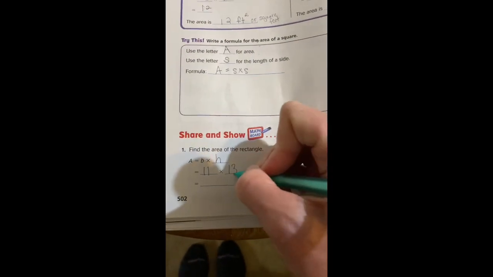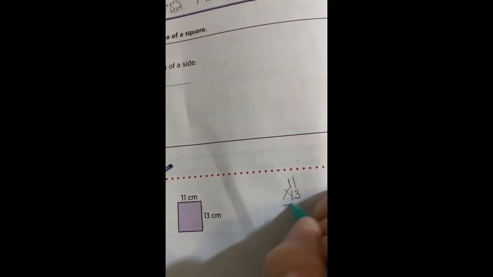So let's go ahead and share and show. Find the area of the rectangle. A equals B times H. And over here, if we call this base, it's 11 centimeters. If this is base, then this is height, 13. Over here, 11 times 13.